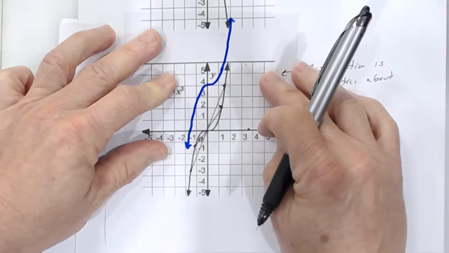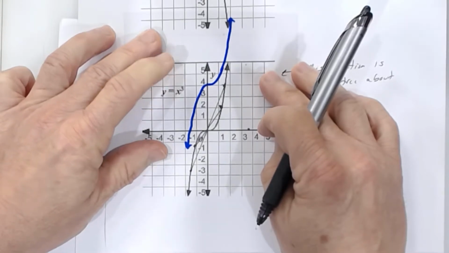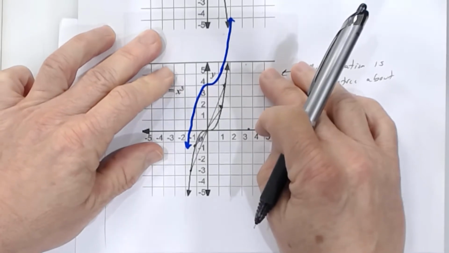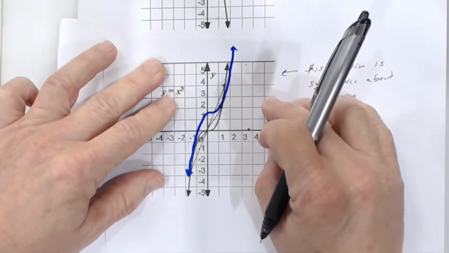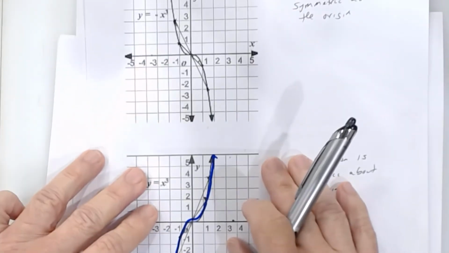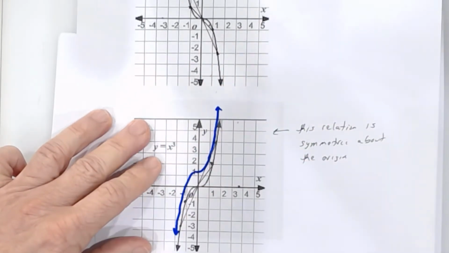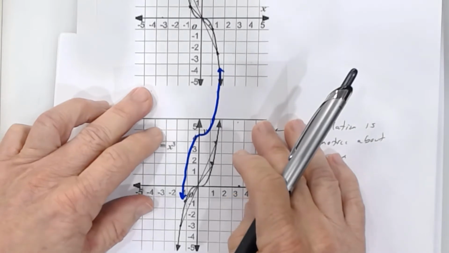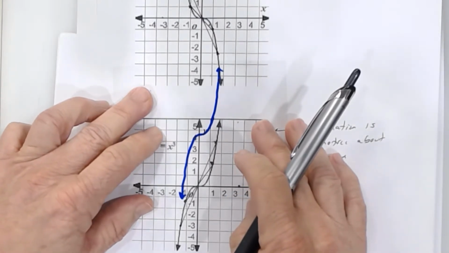No. Okay? All right, so you've got to be a little bit careful with that statement. If I move it up, it no longer has symmetry about the origin. You really need to be careful with that statement. It only applies with that even function where it has symmetry. You move up or down, it still has symmetry about the y-axis. But moving this up or down no longer has symmetry about the origin.